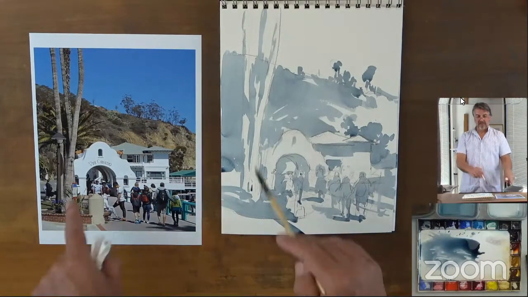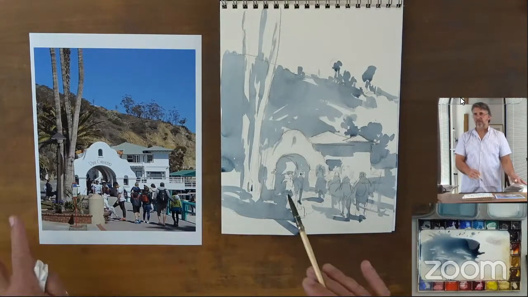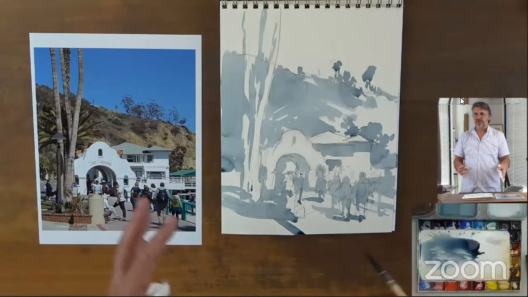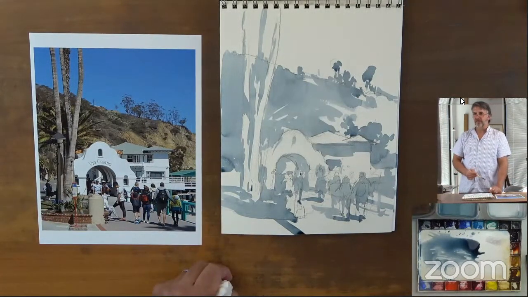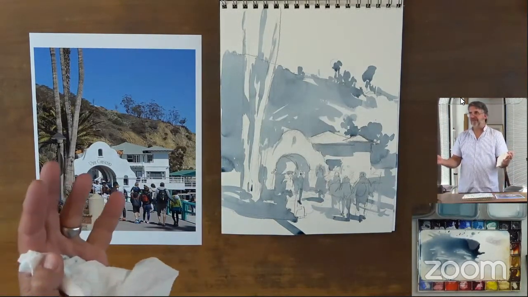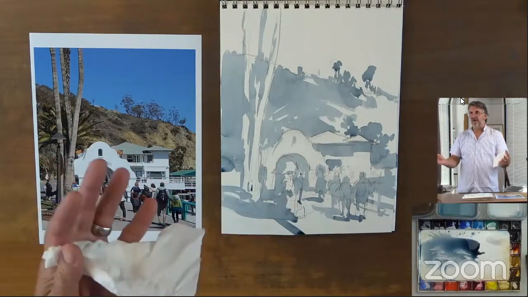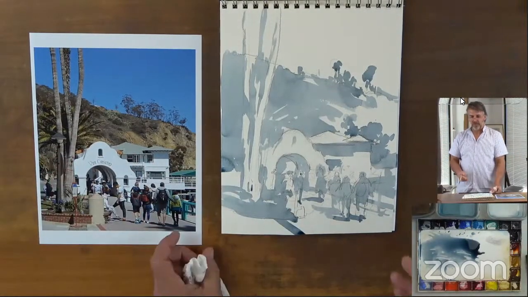A scene like this, I would do a value study for. It's very complicated, the people, the structures, trying to find a way to simplify it. But if I'm just on a landscape where it's some water and trees, I probably wouldn't do a value study.